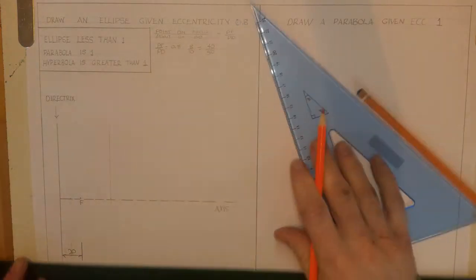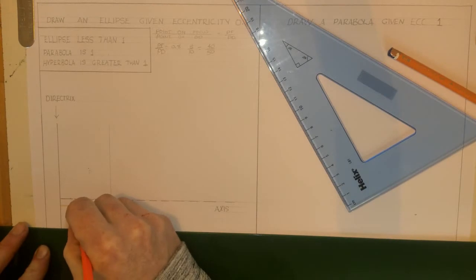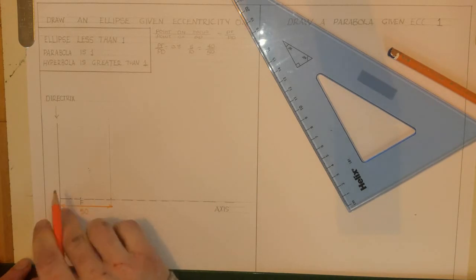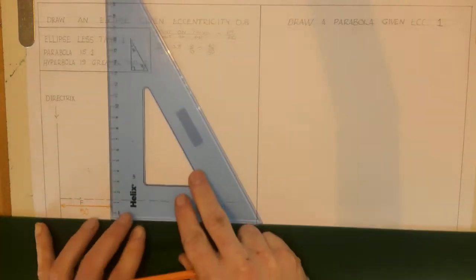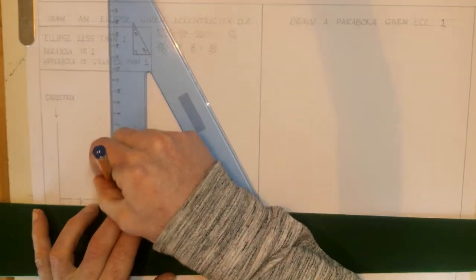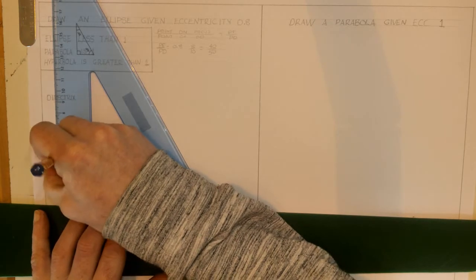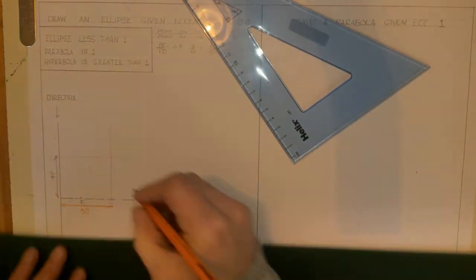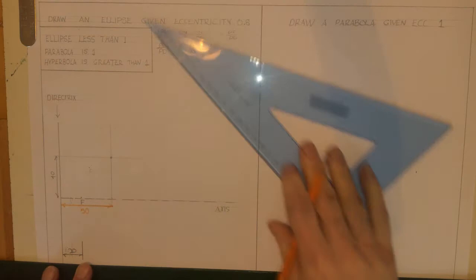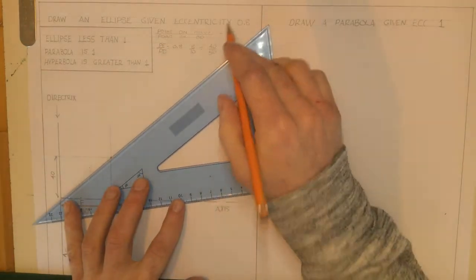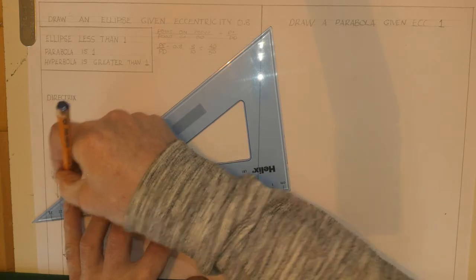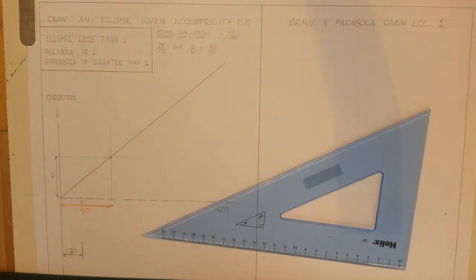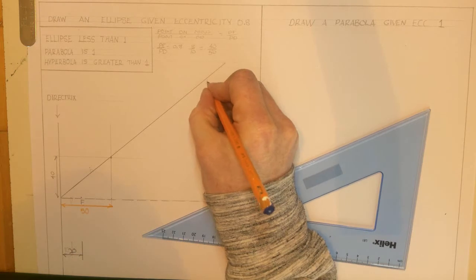I'll just write that out so you can see what I'm doing. For this question, I've put the focus 20 millimeters out from the directrix, so that's just a line 20 millimeters out. This is 50 across, and I'm going to come up 40 from that line. Bring these across, and where these meet gives me this point. This point is on the eccentricity line, I should say, and the line also meets the directrix at the axis. So I came over 50, came up 40, got a dot, and joined that back to here. That line is our eccentricity line.